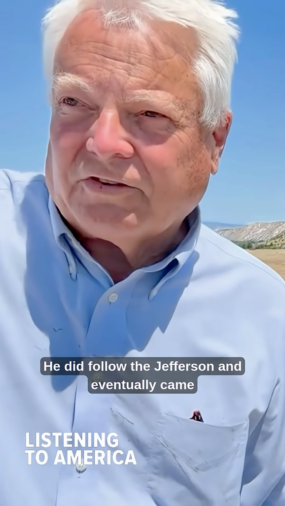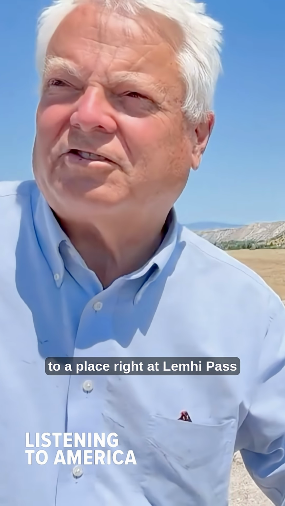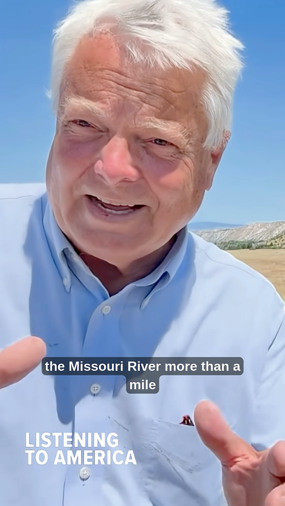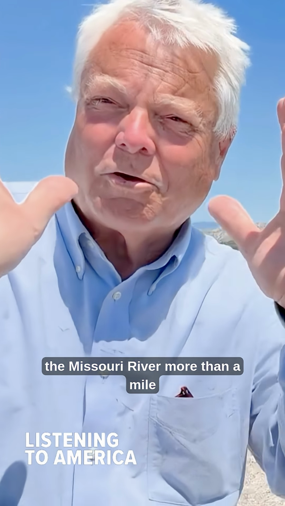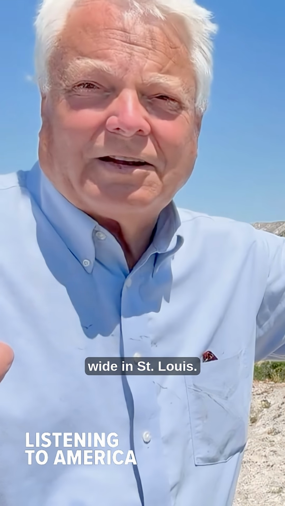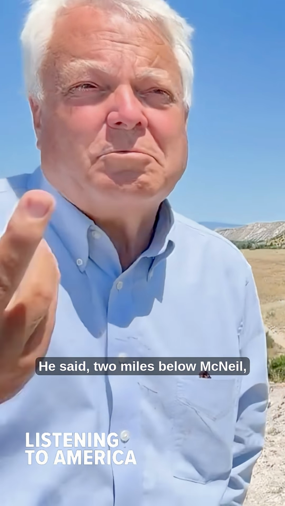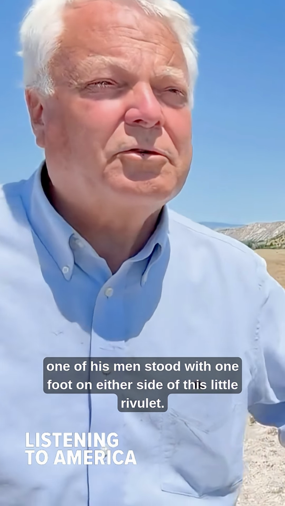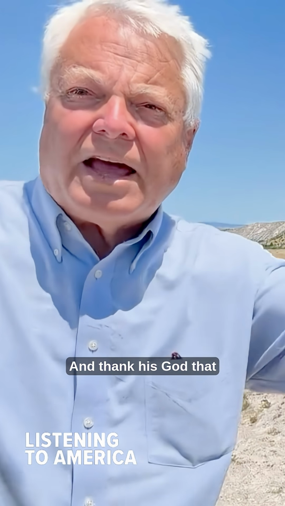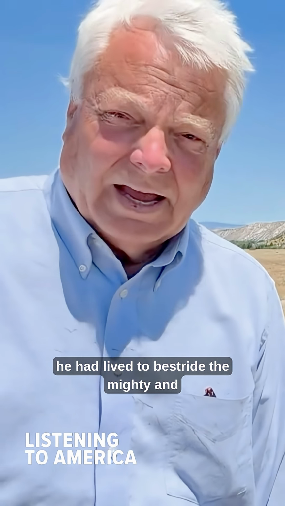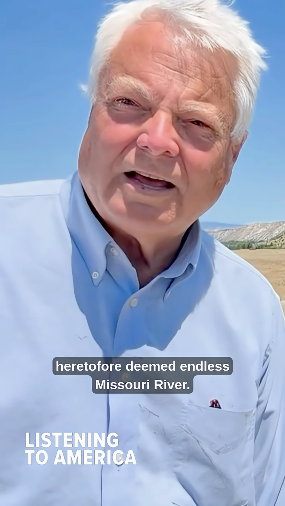He did follow the Jefferson and eventually came to a place right at Lemhi Pass where he could bestride the Missouri River, more than a mile wide in St. Louis. And here he could bestride it with his legs. He said 2 miles below McNeil, one of his men stood with one foot on either side of this little rivulet and thanked his God that he had lived to bestride the mighty and heretofore deemed endless Missouri River.